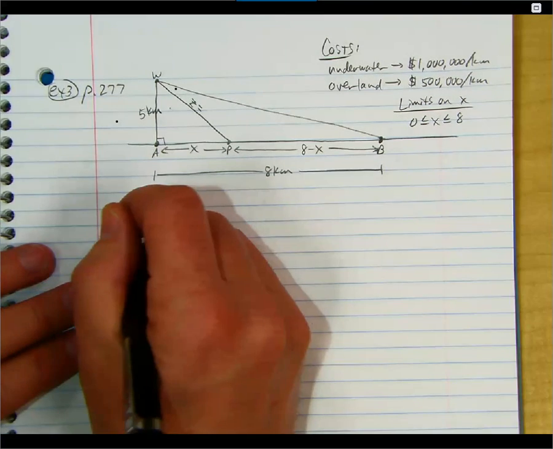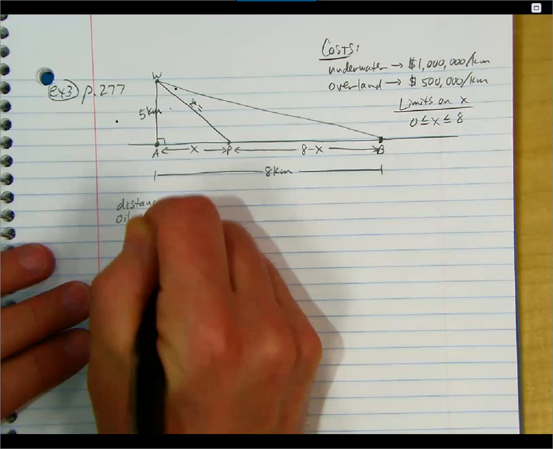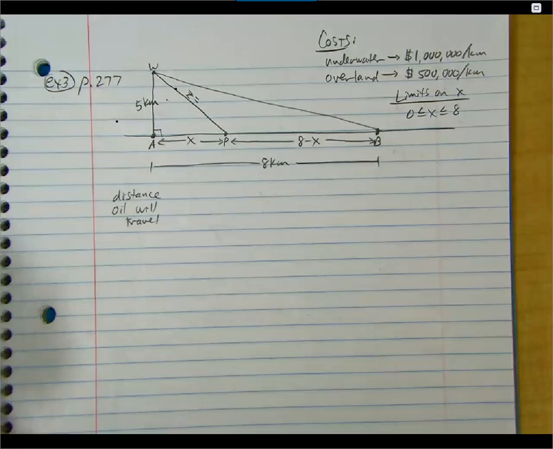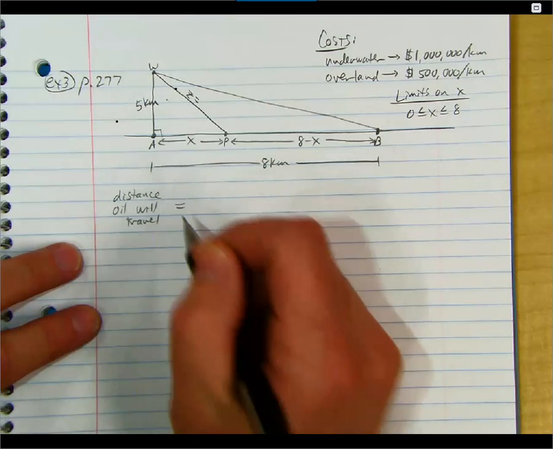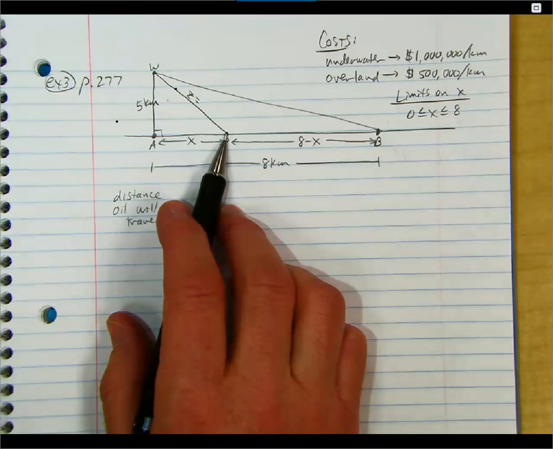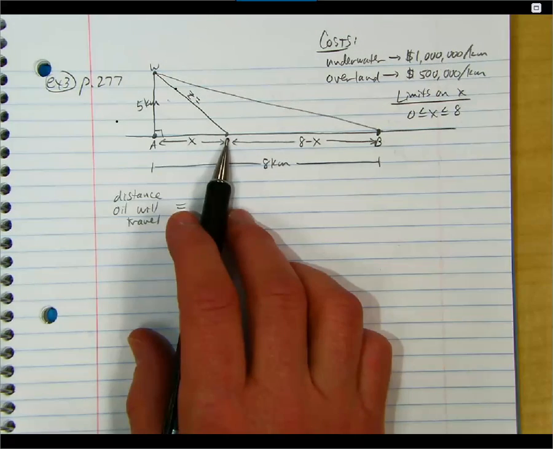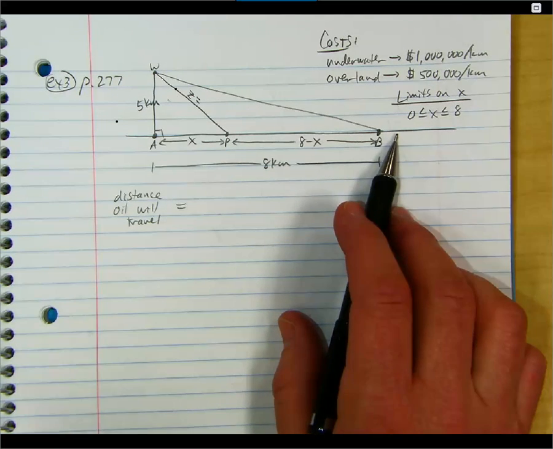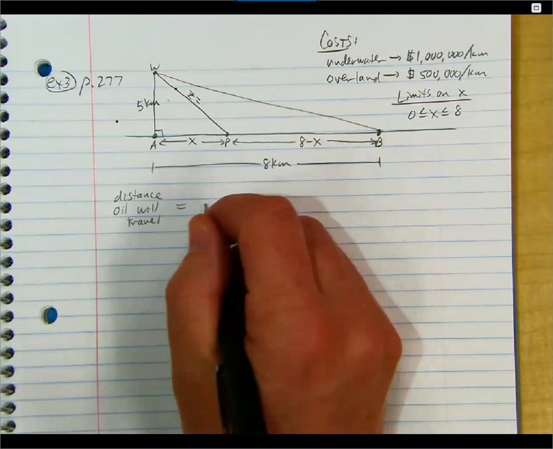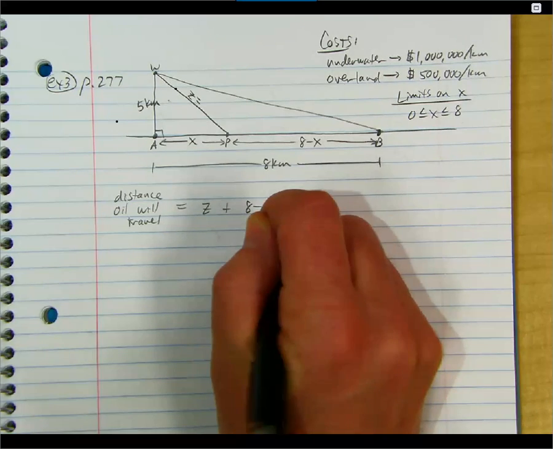Let's talk about a distance. A distance that oil will travel. Okay, stay with me here. I'm going to try to speed up a little bit because we got a lot to cover. Distance the oil will travel is going to be comprised of 2 pieces. We're going to travel from W to P, wherever P may be, and then we're going to travel from P over to B. It's going to go underwater first, then it's going to be over land. So what we need is that distance W to P, and then that distance from P to B. We can simply call that Z plus 8 minus x. Let's start with that.